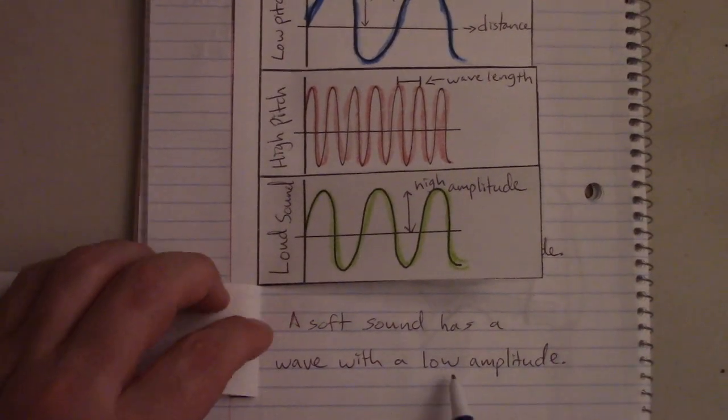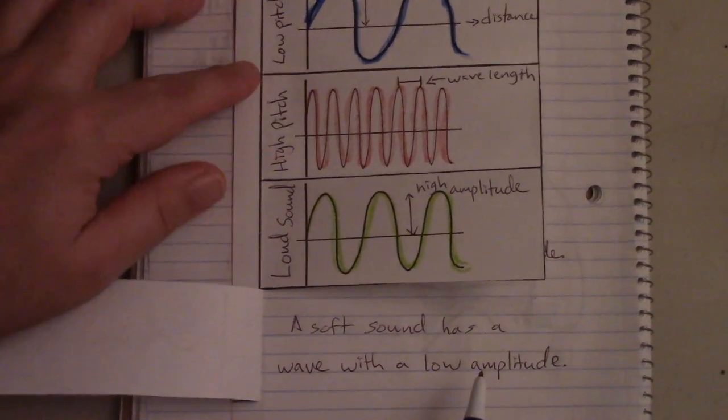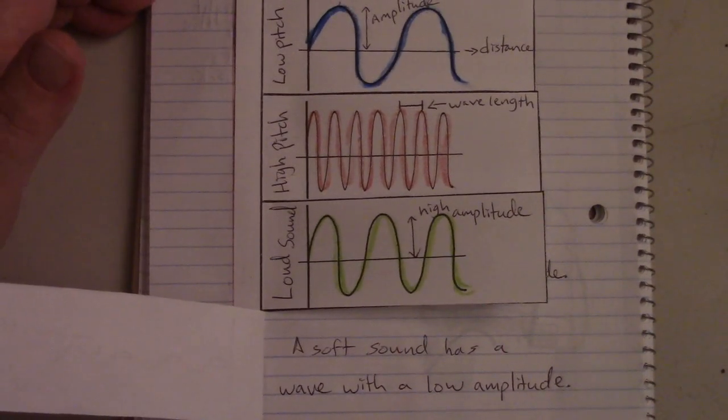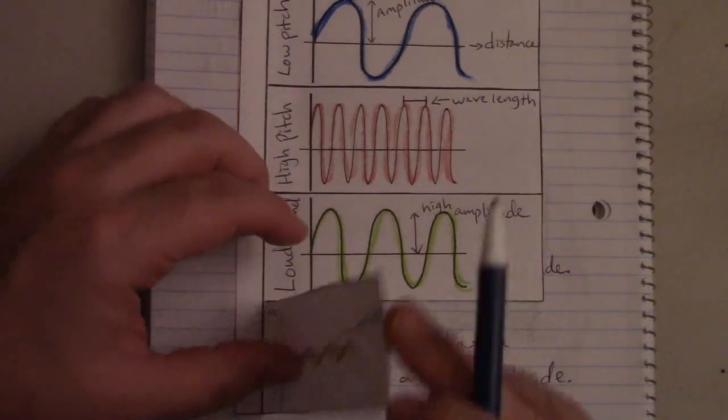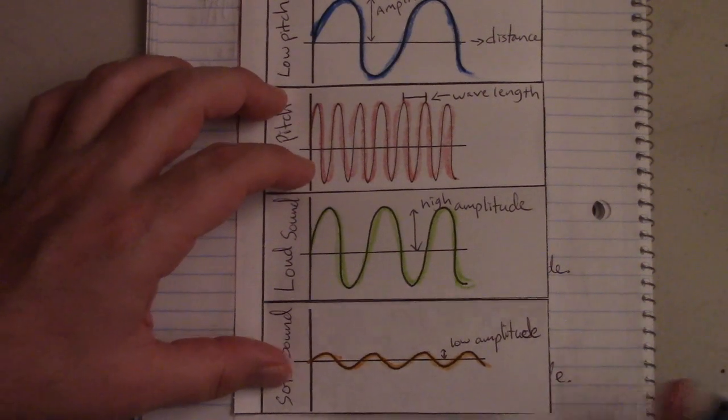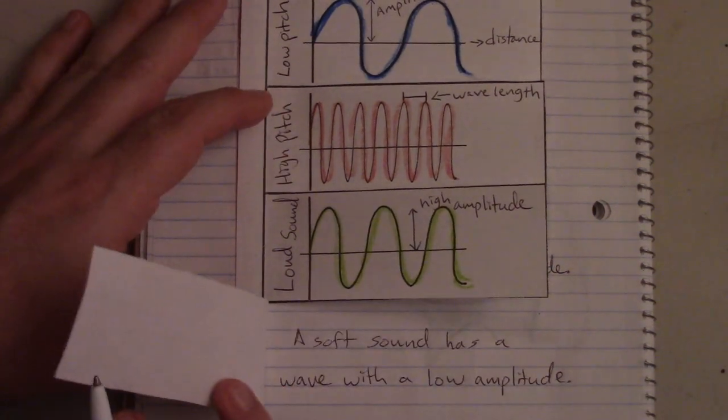And notice we use low in two different ways here. Low pitch talks about how low the sound is, right? So how deep it is. This low means how shallow the height is. Okay.